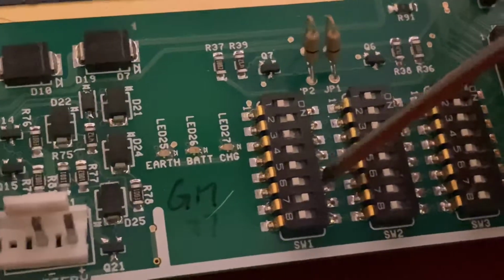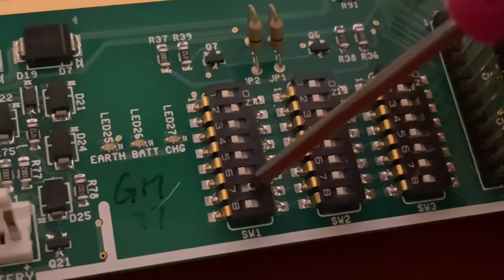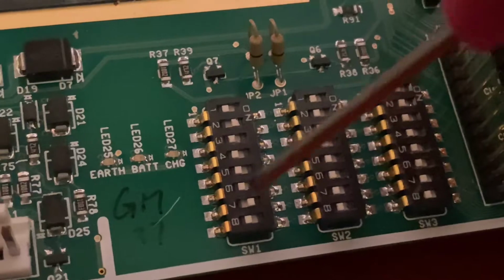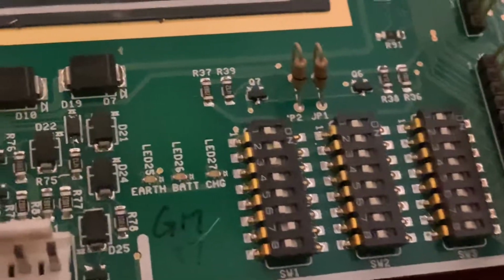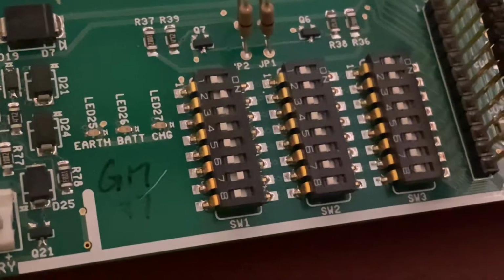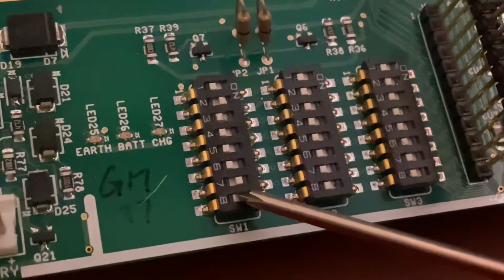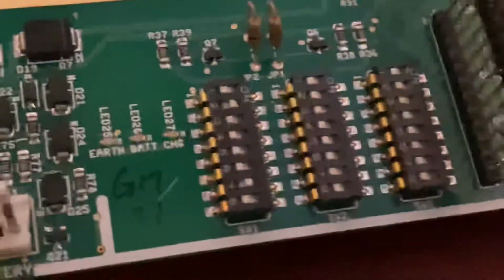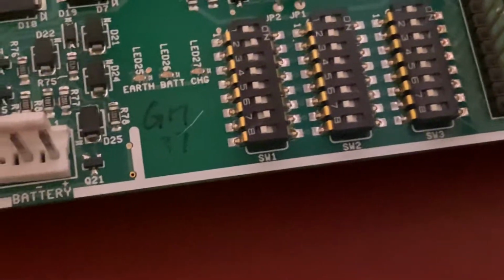Switch 7 is for auto resettable supervisory. Now when you have a supervisory zone enabled and you reset that zone, the panel will reset itself. And switch 8 here is for your IDC, initiating device circuit, combination water flow supervisory circuits. That's for supervisory zones and stuff.